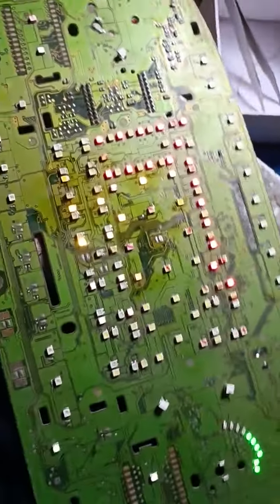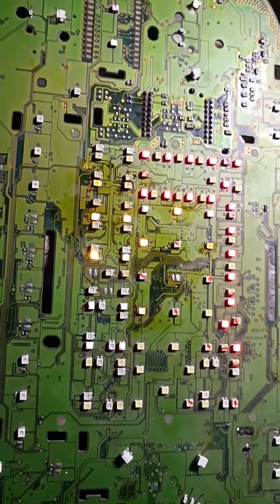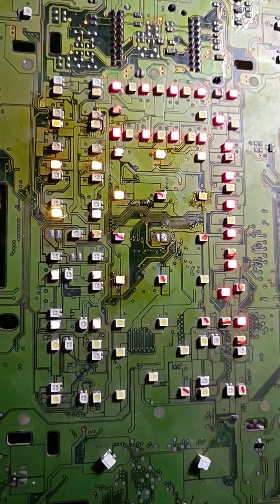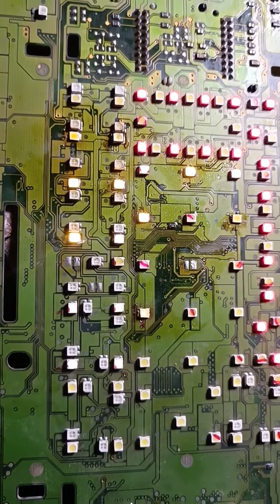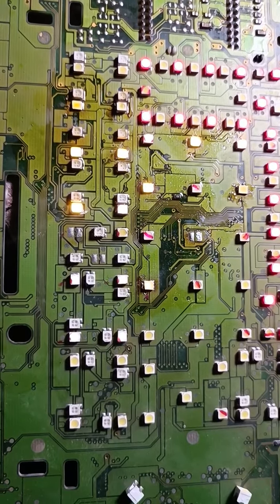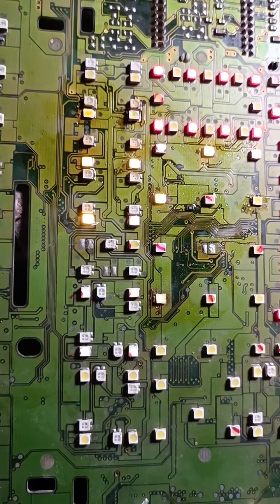Today we are repairing an INS. Here you can see this is the INS. There is a parallel LED. It is very difficult to find which LED is defective.